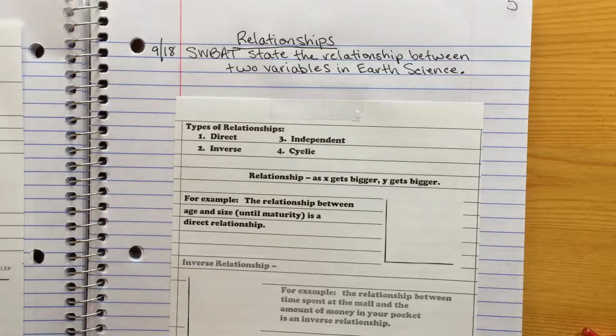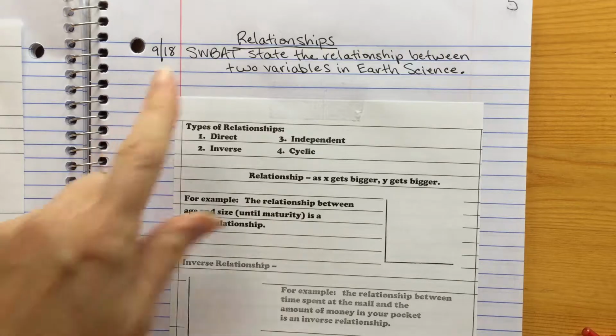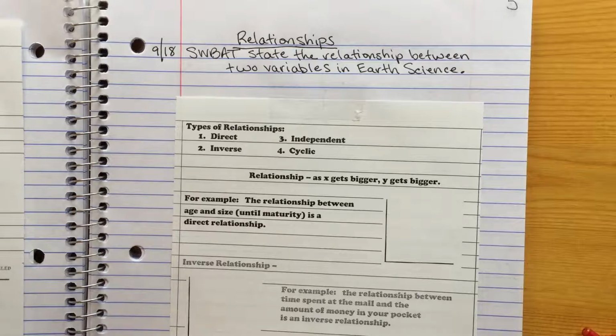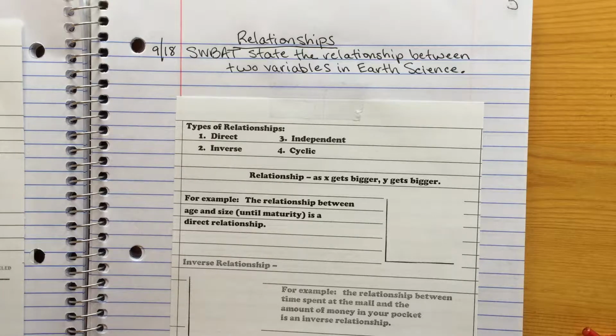For the learning objective, make sure that you write that at the top of your notes, as well as the date. The learning objective is: the student will be able to state the relationship between two variables in earth science. So we're not talking about relationships like boys and girls. We're talking about relationships between two variables. A variable might be temperature, or it could be the tilt of the Earth's axis. Something, in other words, that varies or changes.